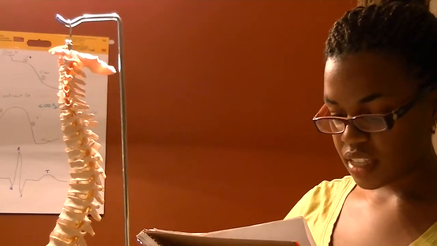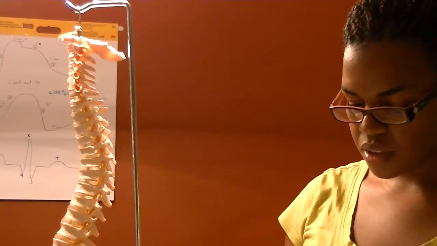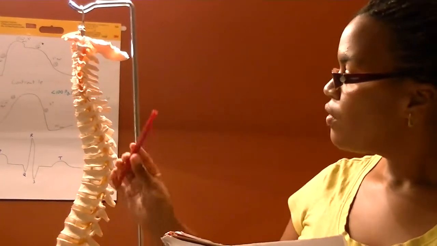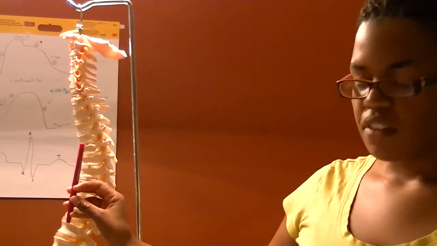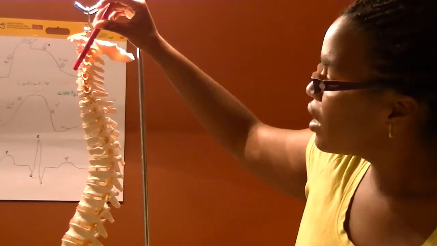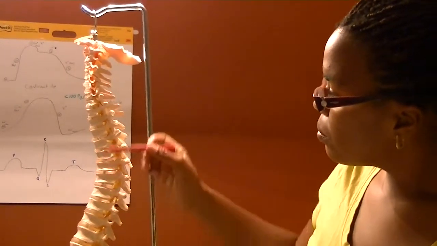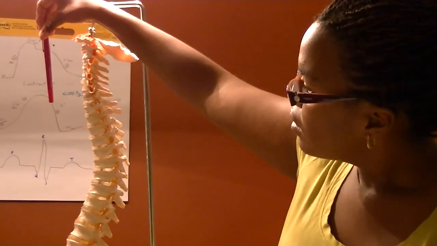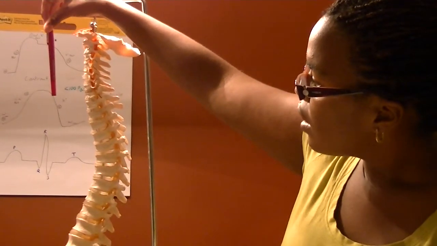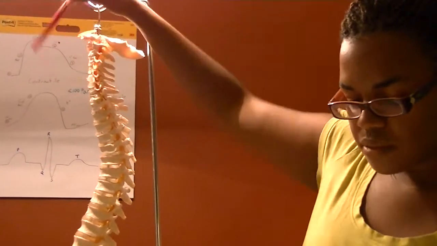The next and the last one is going to be the measurement of the prevertebral soft tissue. And this is going to be measured from the posterior aspect of an airway, which would be the trachea or the larynx or pharynx, to the anterior aspect of the vertebral bodies. So if this is my airway, I'm going to be measuring from the posterior aspect of this to my anterior aspect of my vertebral bodies.